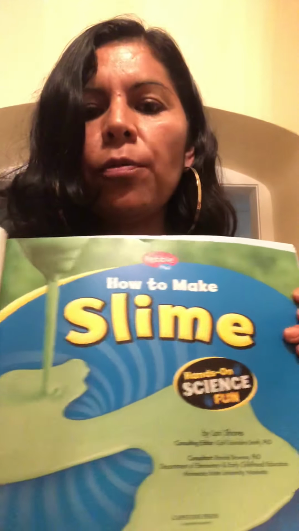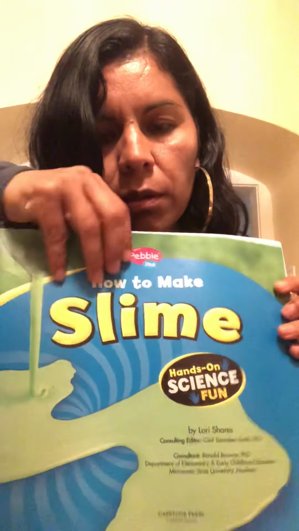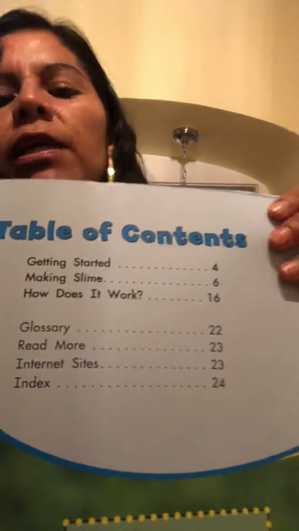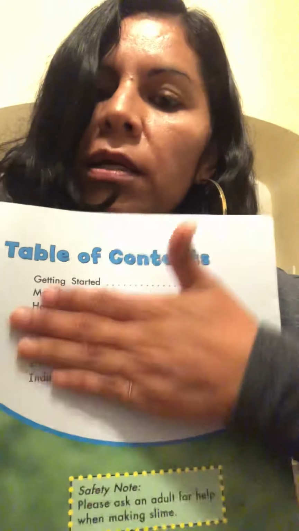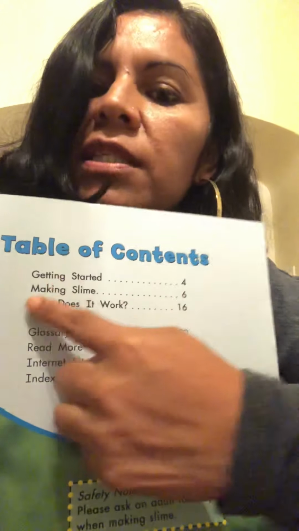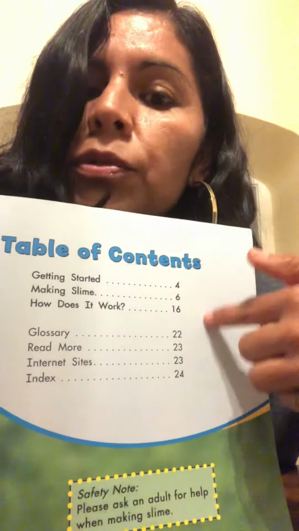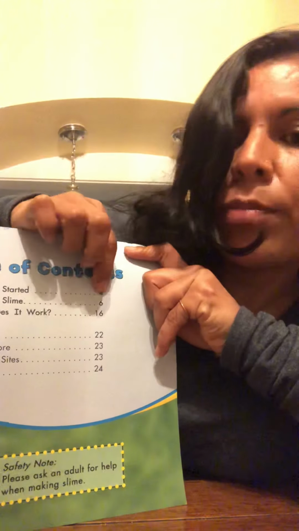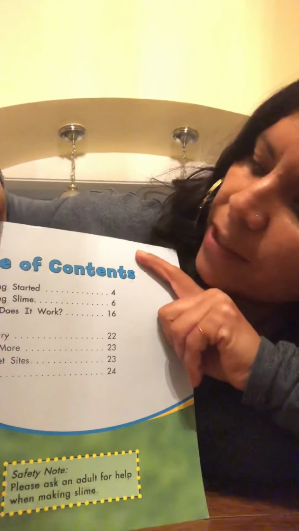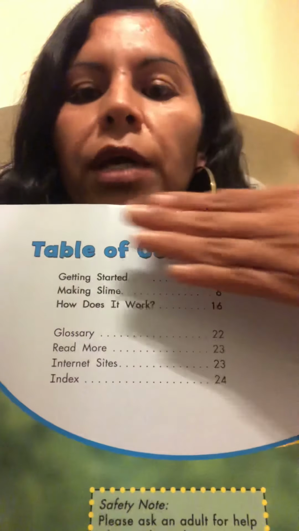So when we open the book, of course, there's always the title page, but if you look inside the book, this book actually has a table of contents. Usually the table of contents comes right at the beginning of the book, and it gives you different subtitles of the pages where you can find those things in the book. So for example, the first part says Getting Started. That's on page 4. Okay, then it says Making Slime. That's going to be on page 6. So a lot of the times you can add a table of contents and break it down into different parts of your how-to book.